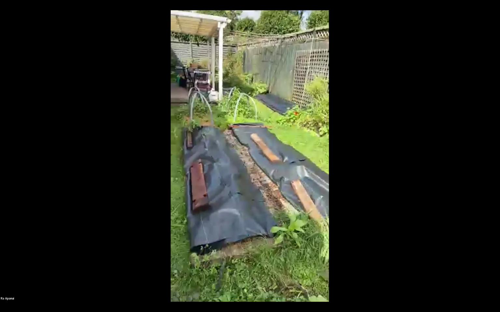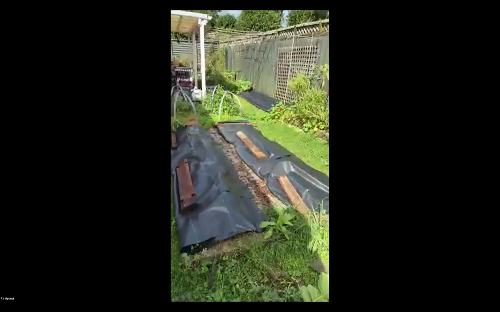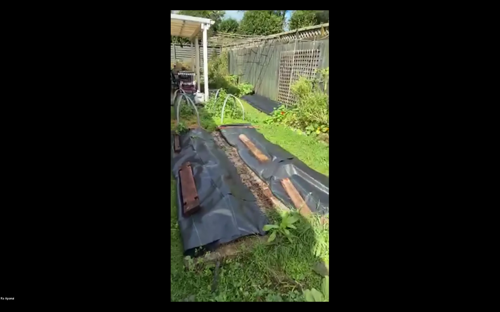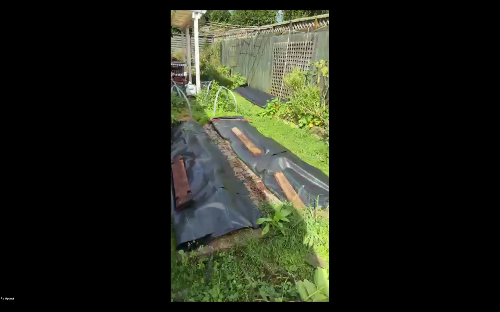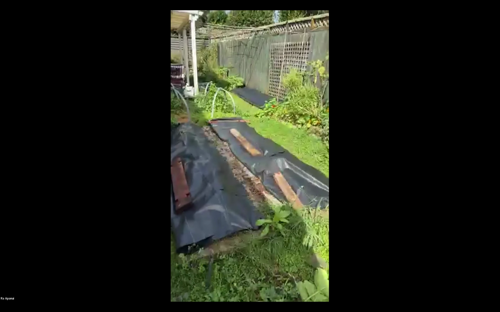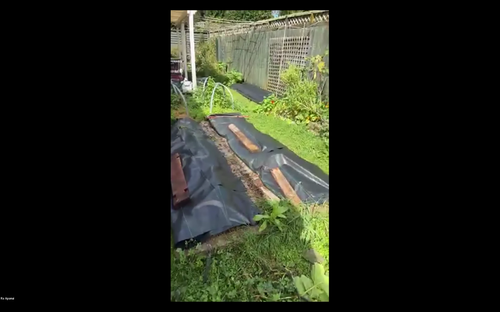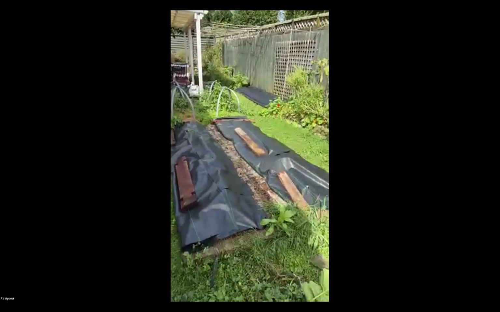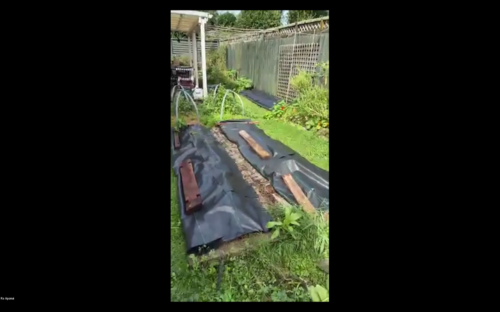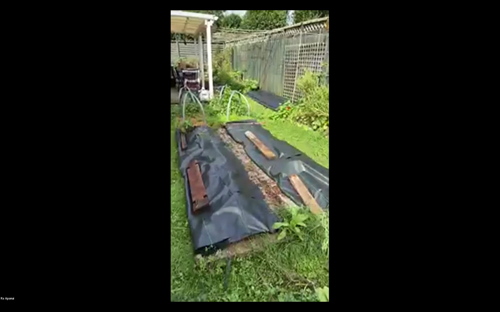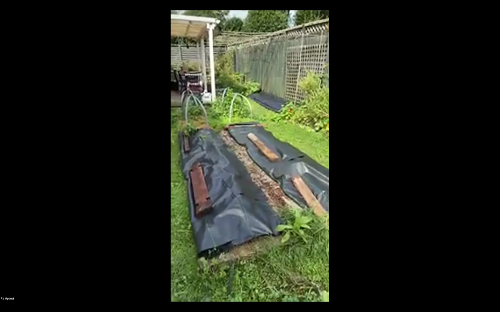I grew a lot of kanga and kamo in this space over summer, so I'm letting these beds rest for the winter. All I've done is chopped everything down, added some comfrey, and then covered it with weed mat, and it'll sit like that for probably the next 6 months until I'm ready to plant in something for spring and summer.